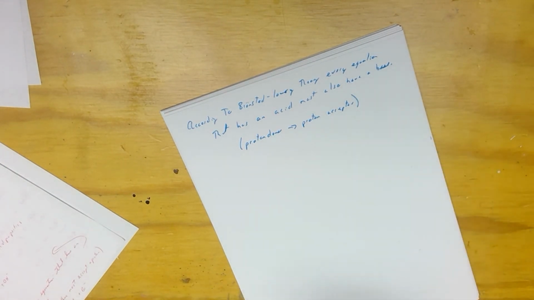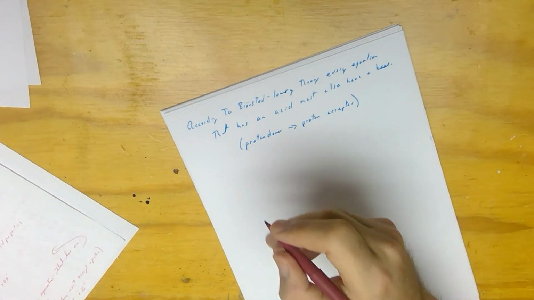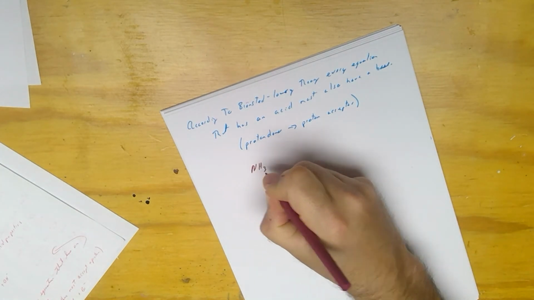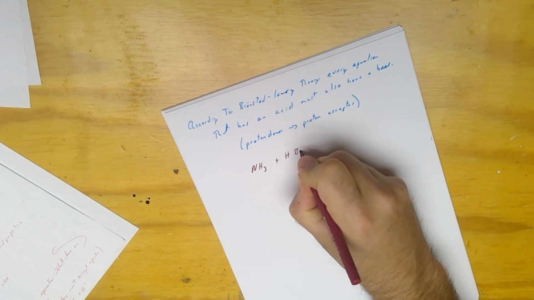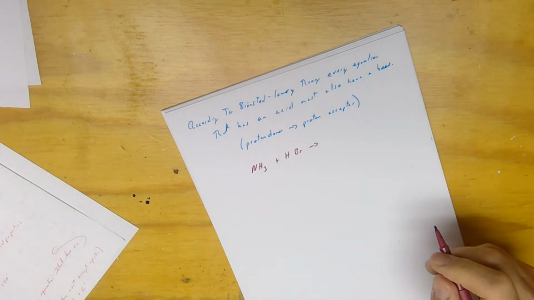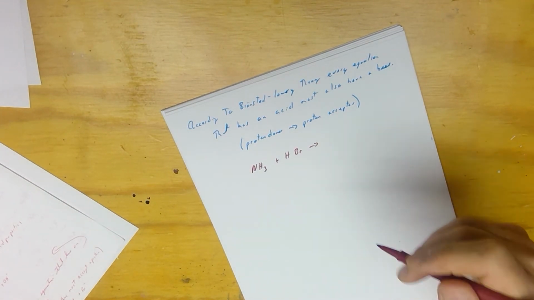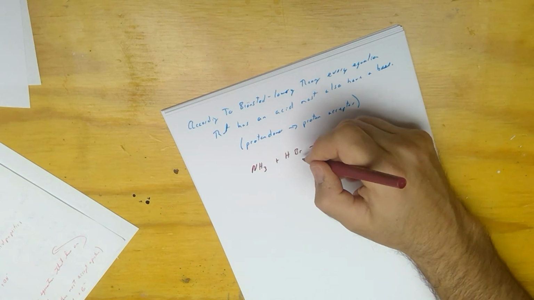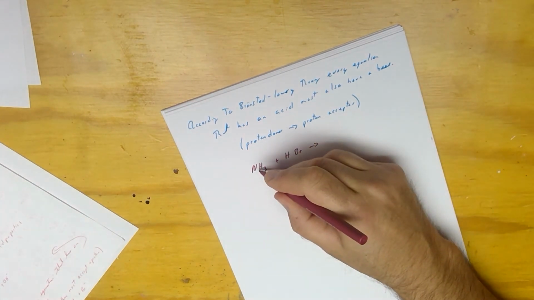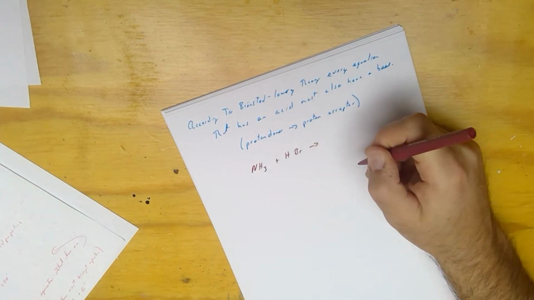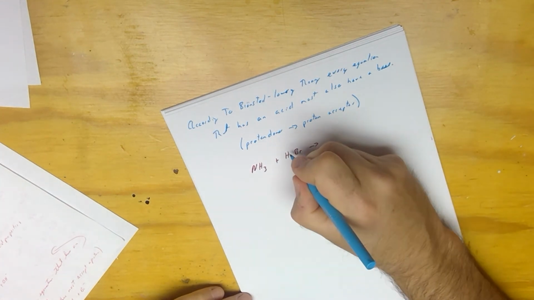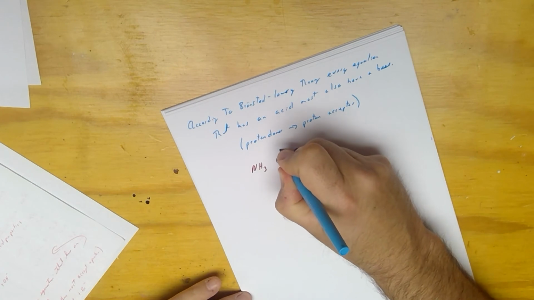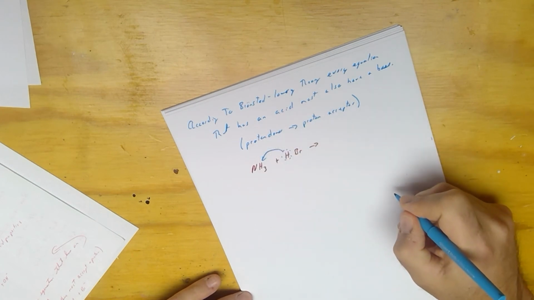So let's look at another one. Let's say we have ammonia, NH3, plus, how about HBr? So we have ammonia and we have HBr. Well, this is a base and this is an acid, but why? Well, in this equation, this H right here is going to be donated to the NH3.